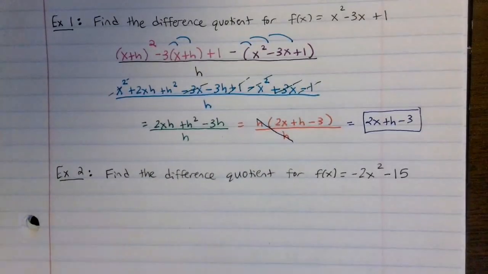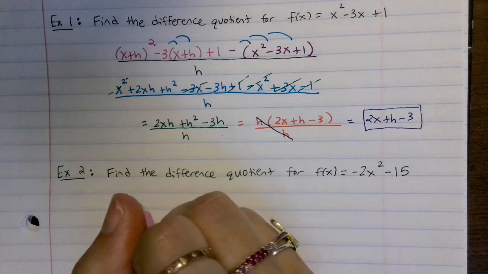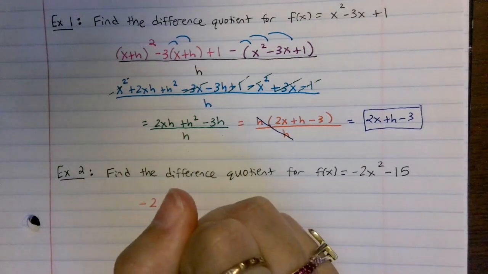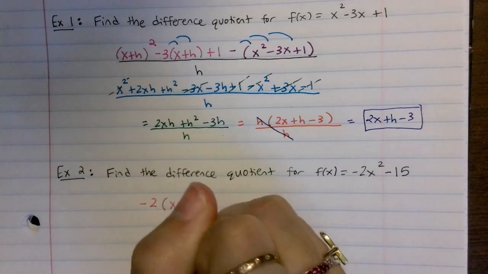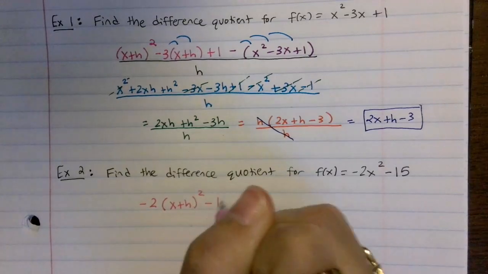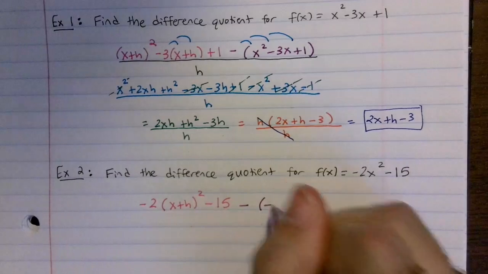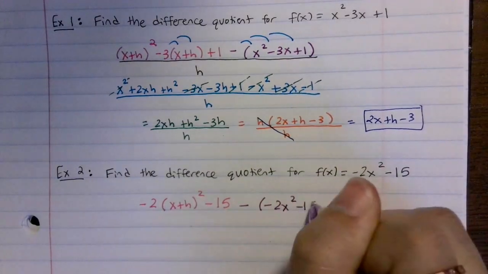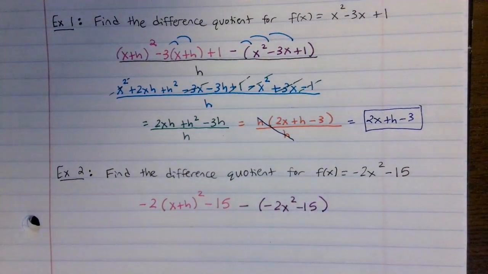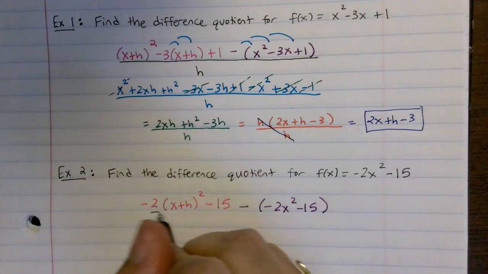Alright, so same idea. Now we're going to do it for negative 2x squared minus 15. So I am going to start by doing my function composition. So negative 2, replace the x in x squared with x plus h squared, and then you've got your minus 15. Minus the original function in parentheses, so that we make sure we can distribute that subtraction, all over h.